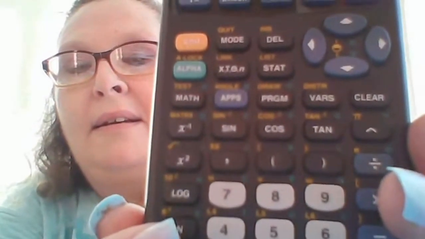Now, if you don't remember where the X2 key is on your calculator, the X2 key is the key right above the key that says log right here on your calculator. See right there above the word log is the X2 key.